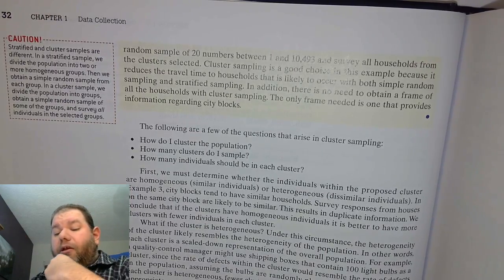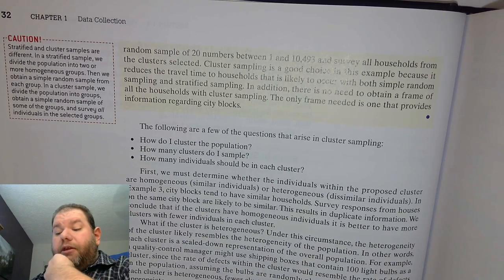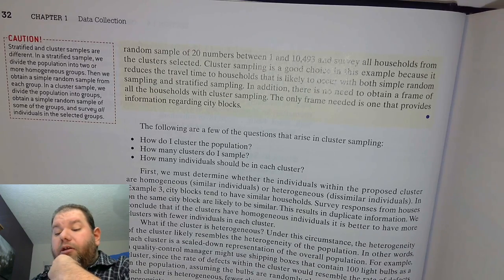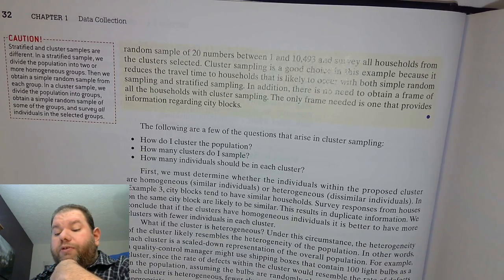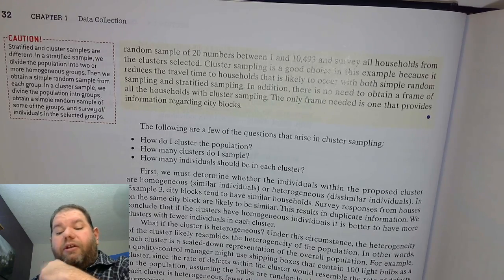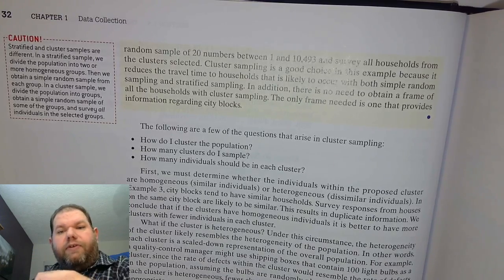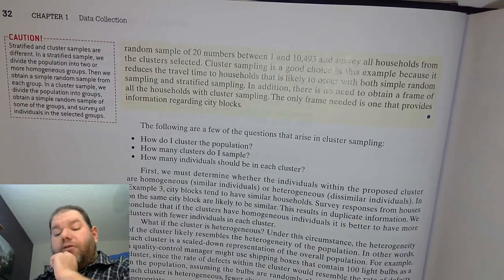Anyway, in addition, there's no need to obtain a frame of all the households with cluster sampling. We just don't have to. It really eliminates a lot of the concerns in this scenario.